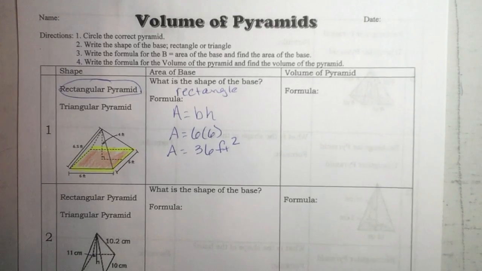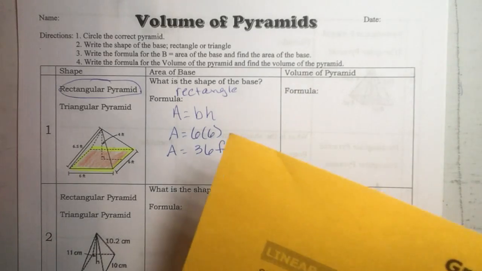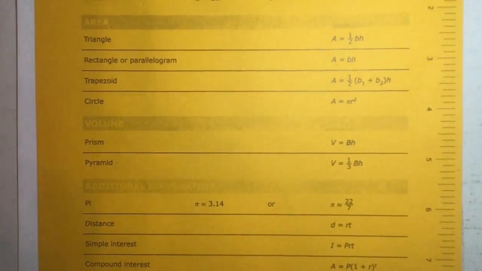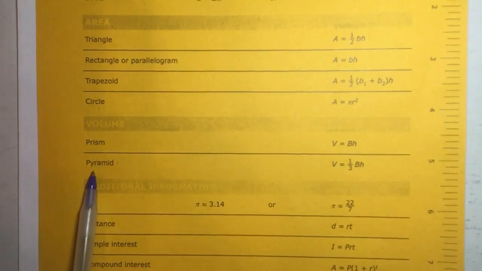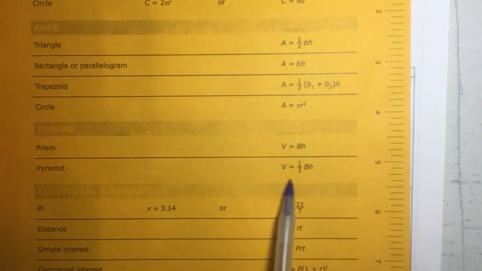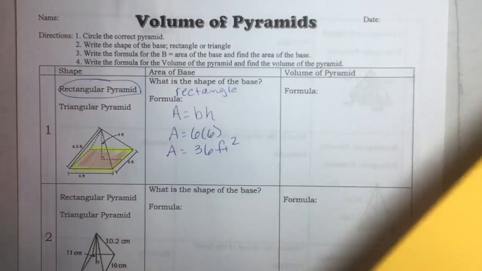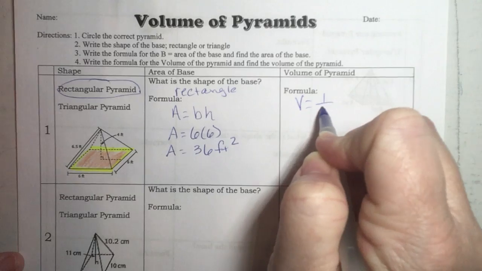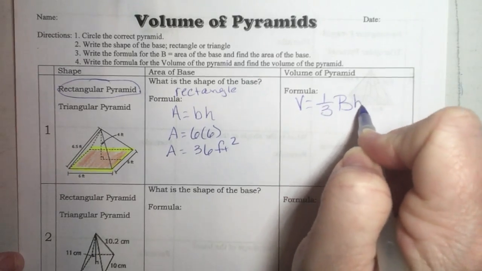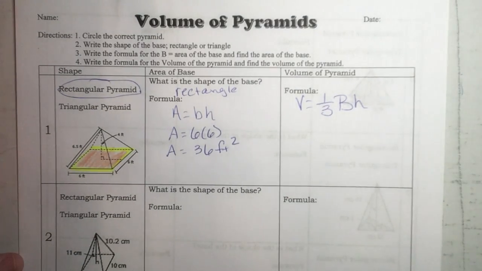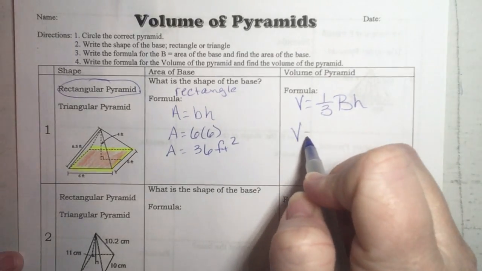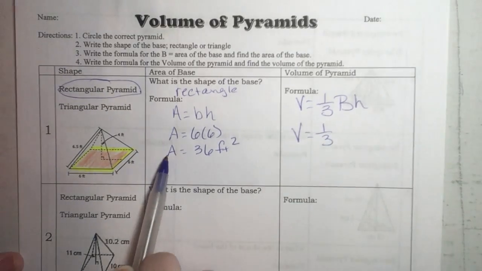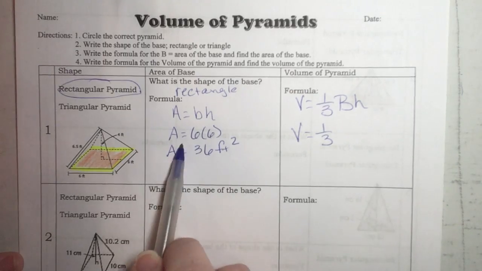Now we look on our formula chart. We remind ourselves that this is a rectangular pyramid, right? It's not a prism. So right here is volume. We have pyramid. We come over here and we write that formula. V equals 1/3 the area of the base times the height. So V equals 1/3 the area of the base, which we already figured out was 36.